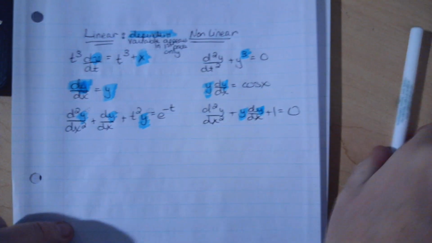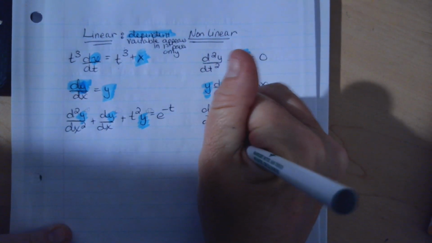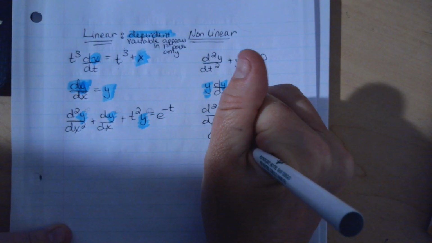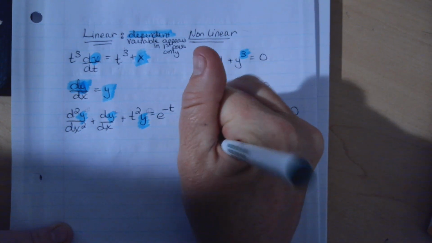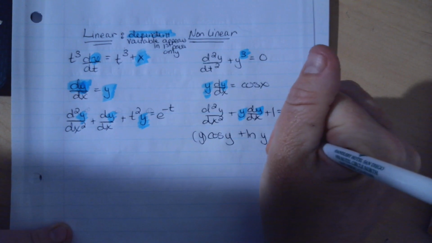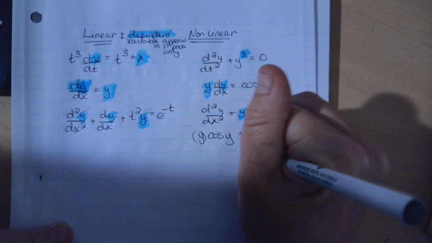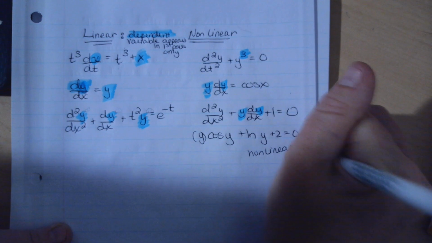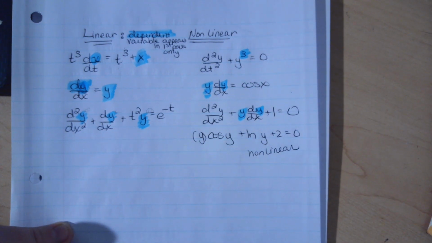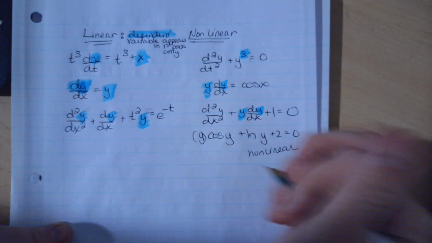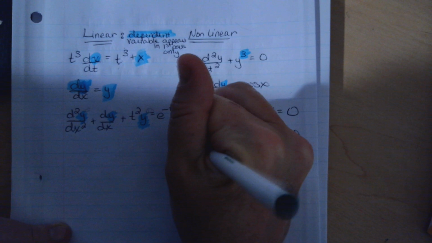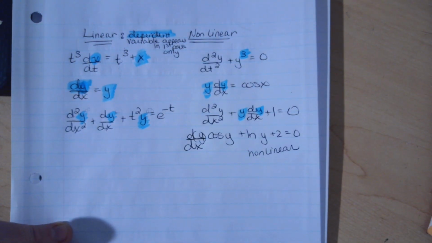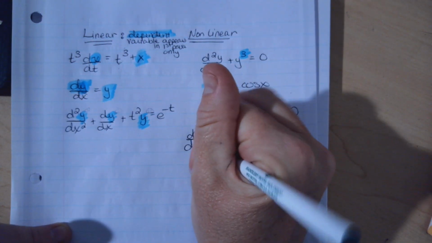I'm going to give some more examples of nonlinear. Cosine y plus ln y. Put a little y there. This would be nonlinear. Who else is nonlinear? Of course, you're like, Beth, you don't even have a derivative there. You're right. There, I made one. Put a little dy dx there.